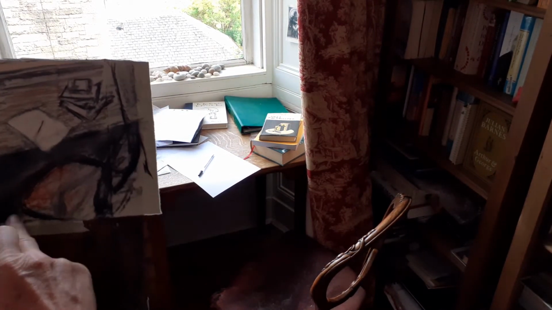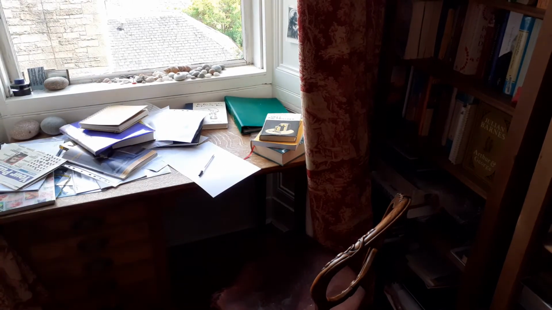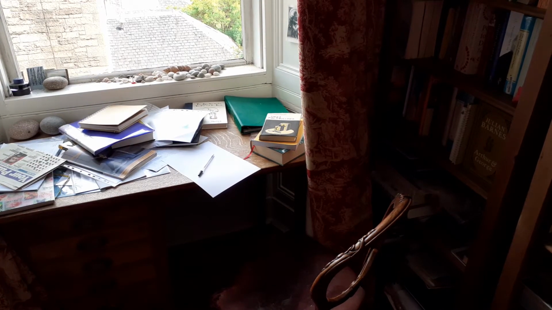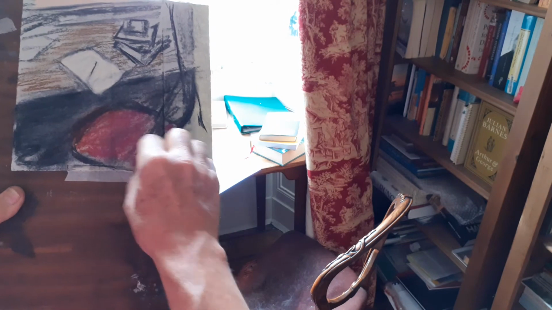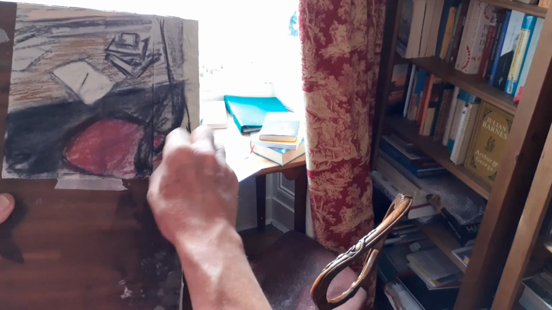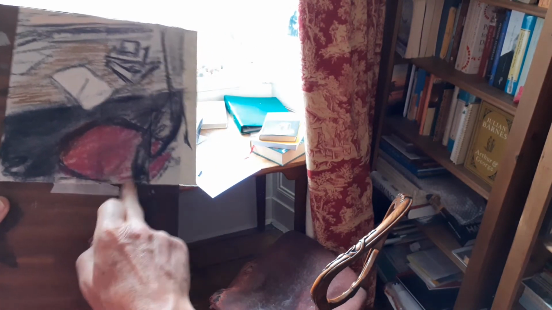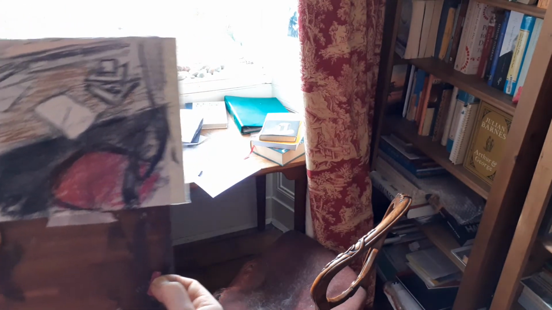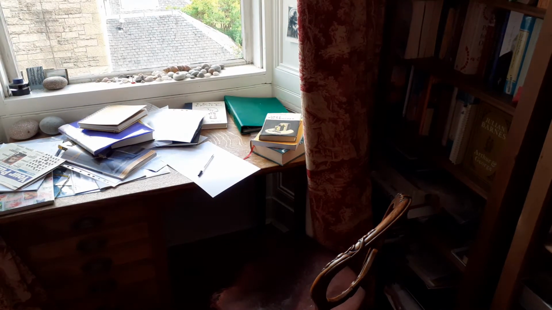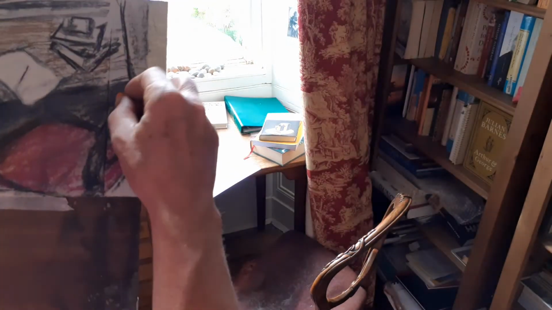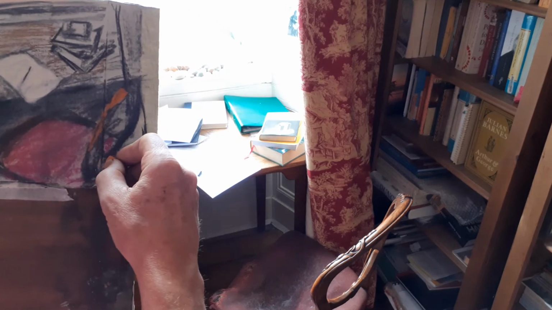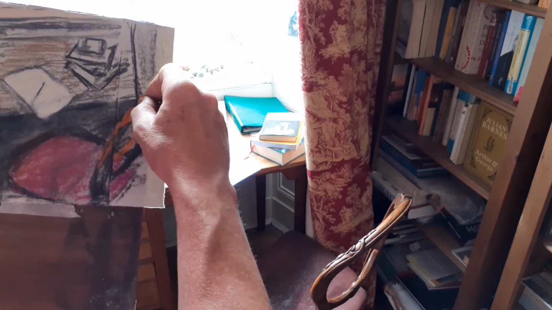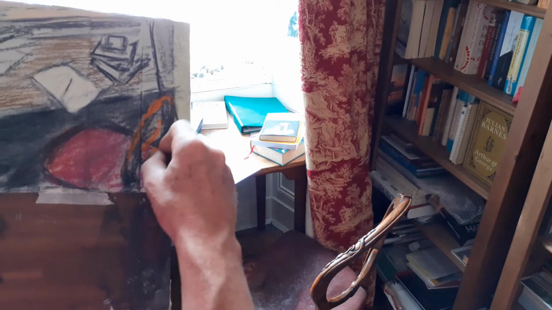So the last thing I'll do here, I'll put a bit of light on the curtain and a bit of colour into the chair here. And I think probably colour-wise, if I was to work with this composition, I would stay with warm colours, with reds, browns, and just differentiate parts of the painting by colours within a narrow range.